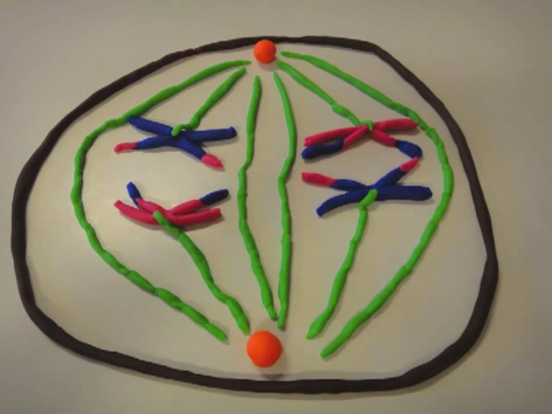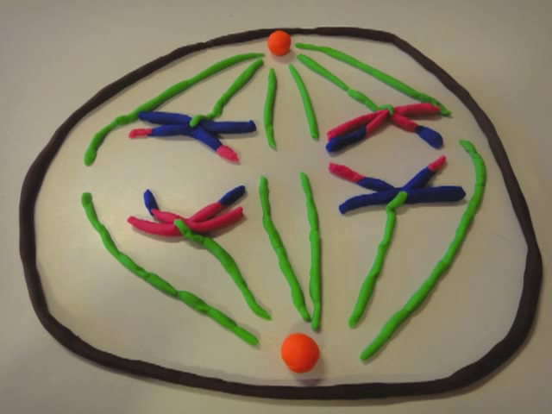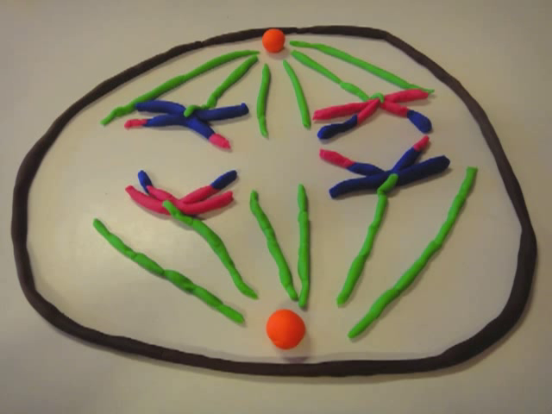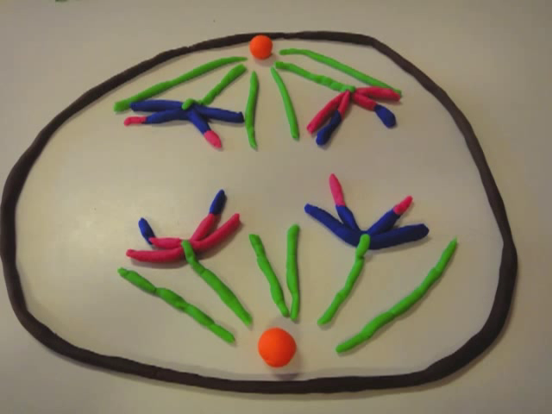The attachment between the homologous chromosomes of each pair breaks, and the chromosomes now migrate towards the poles of the cell. In contrast to mitosis, the sister chromatids migrate as a pair instead of splitting up. They are not separated from each other, but from their homologous partners.